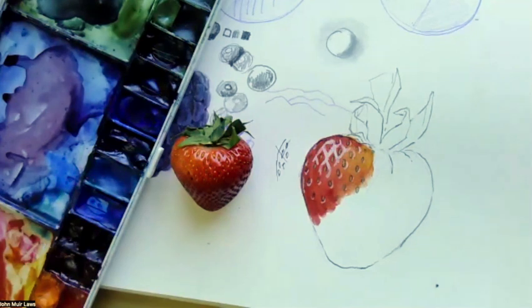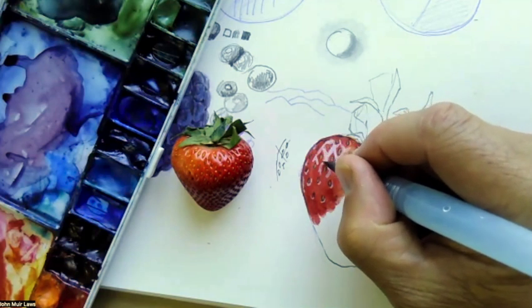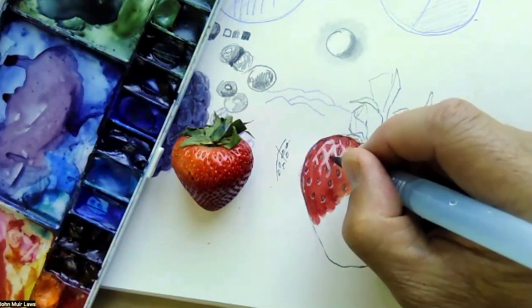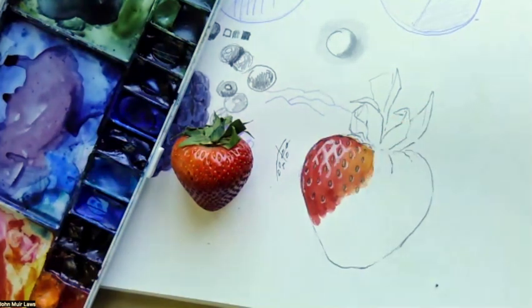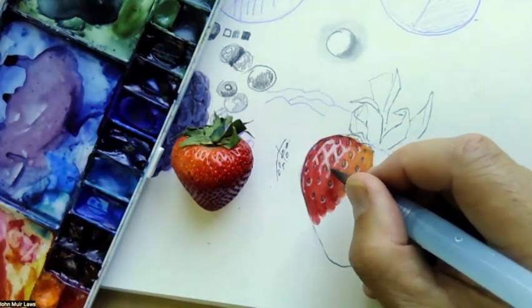And looking at my highlights, parts of it feels a little bit too harsh. So I'm just going to take a damp brush, tickle those edges, clean my brush, soften that gouache edge just a little bit.